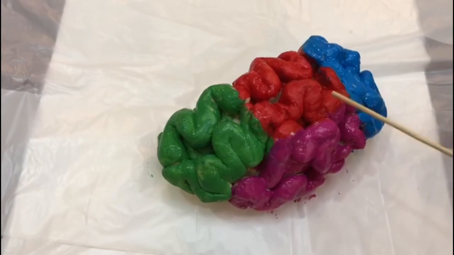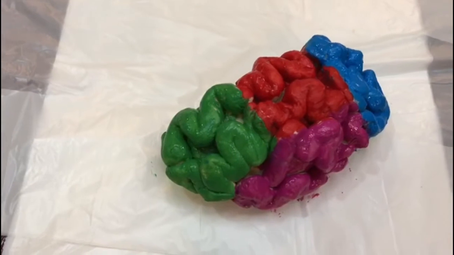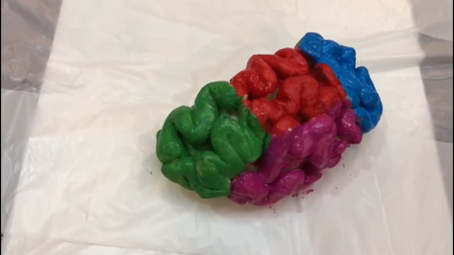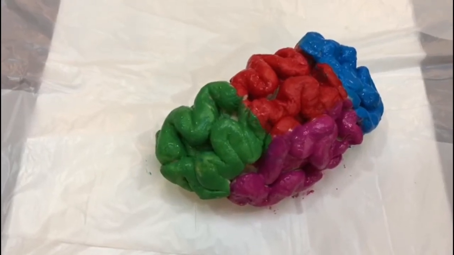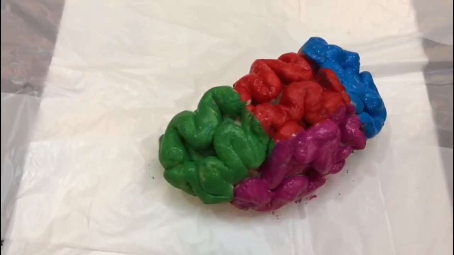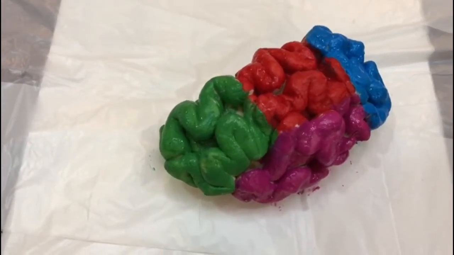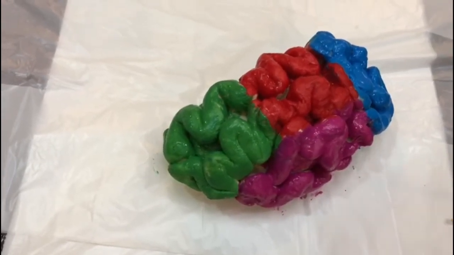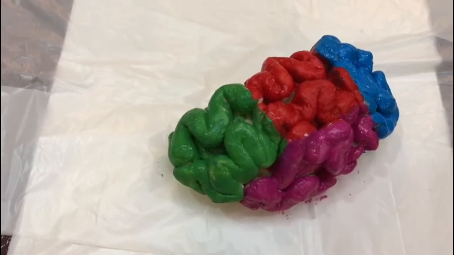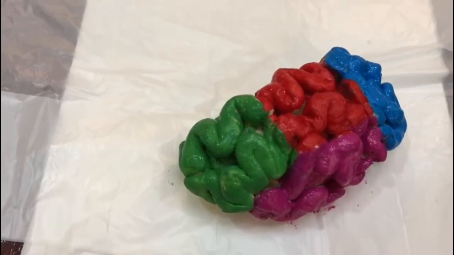The parietal lobe, which I have colored in red, is the part of the brain behind the frontal lobe, and it is important for processing sensory signals from the body, such as touch, pressure, temperature, and pain. The back part, which I have colored in green, is the occipital lobe. It processes visual signals and coordinates various aspects of vision. The pink part is the temporal lobe. It is near the ears and it is very important for processing auditory information and auditory memory.